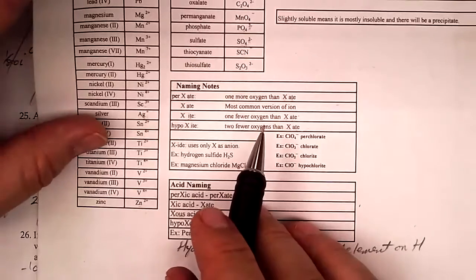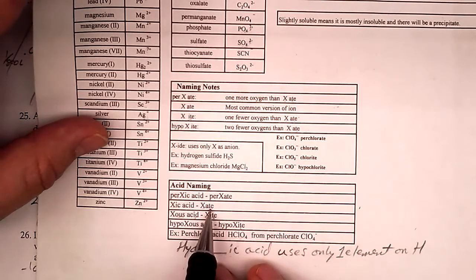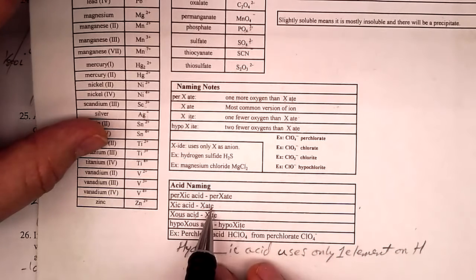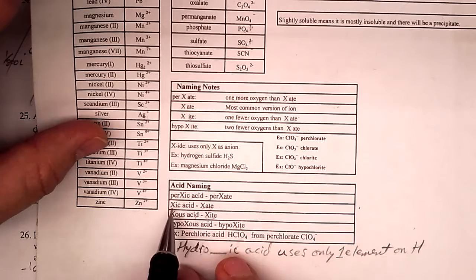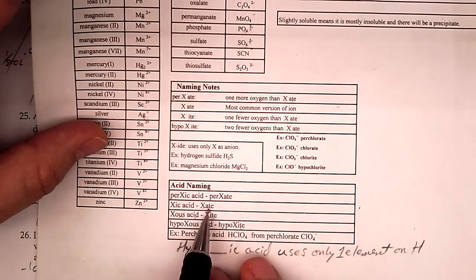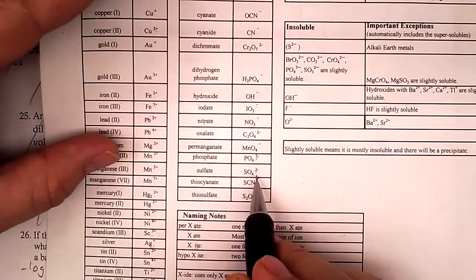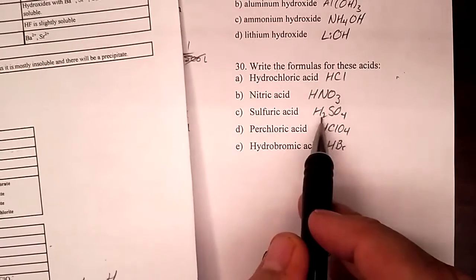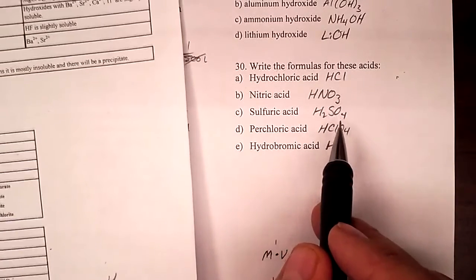Sulfuric acid runs the same way. Sulfuric acid comes from sulfate. I understand that the R is missing in there. That's just the way it goes. Sorry. It's not sulfurate. I know it sounds like it should be. So sulfuric acid comes from sulfate, and sulfate is SO4 -2. So there would be two H pluses that stick to SO4 to make sulfuric acid.